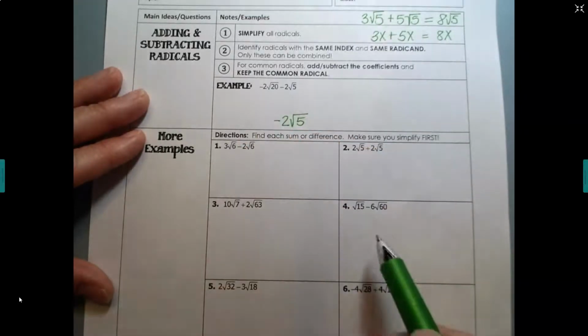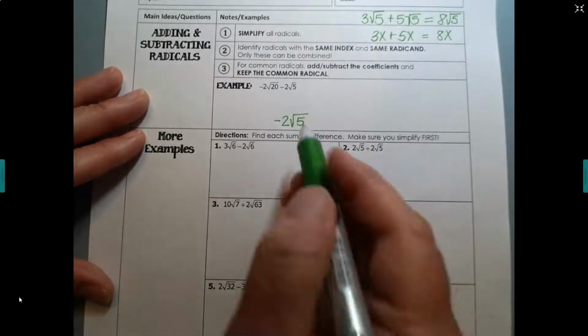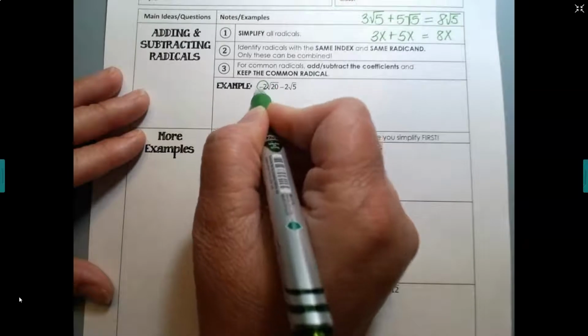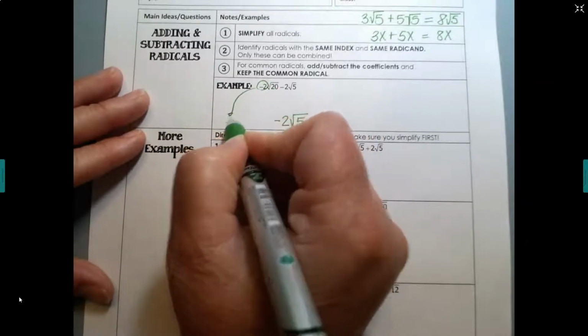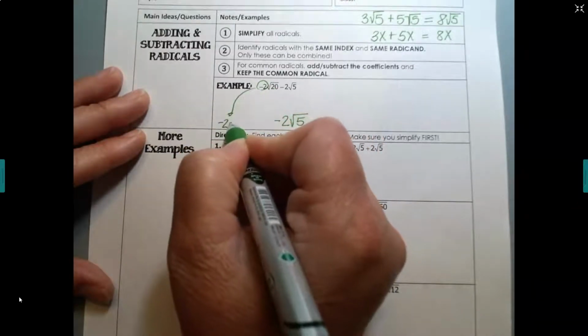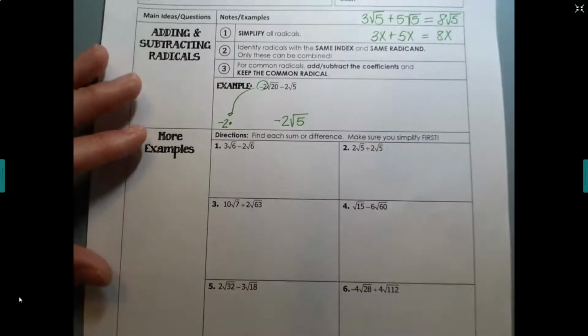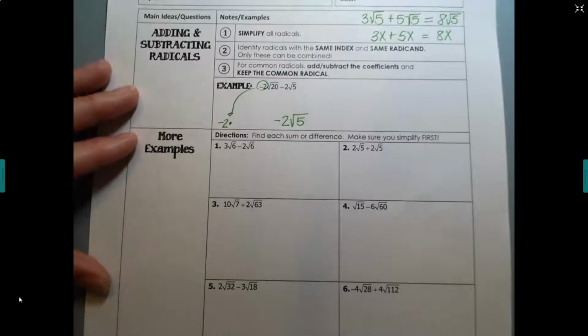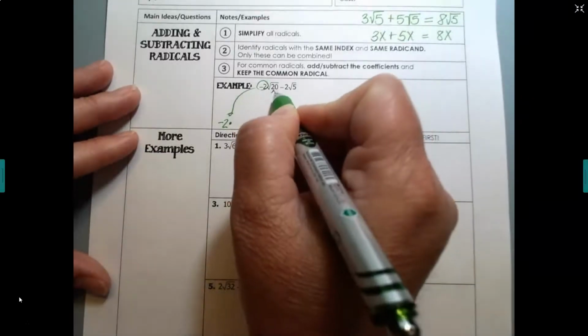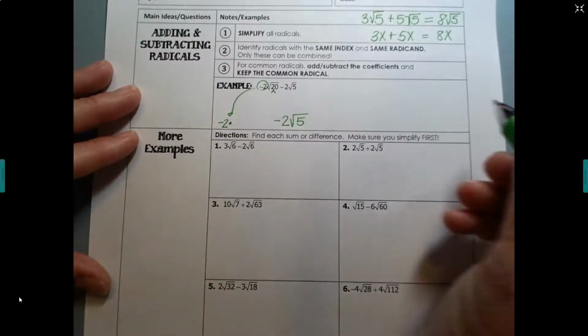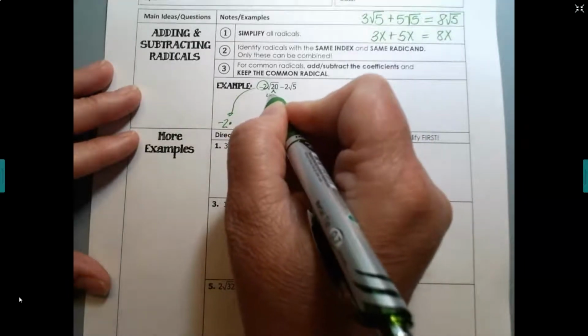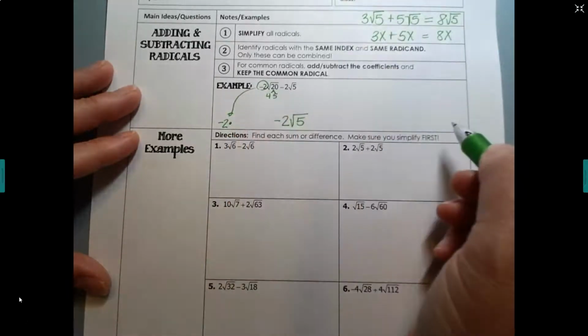Now let's take a look at this first one to see if anything can happen with this. Before I get started, I know there's a number in front, so I'm going to write negative 2 in front, and anything that comes out is going to multiply to the number that's already there. Sound familiar? Just like we were doing before. 20. There's a couple different ways to break this down. The first thing that jumped into my head was 4 times 5.